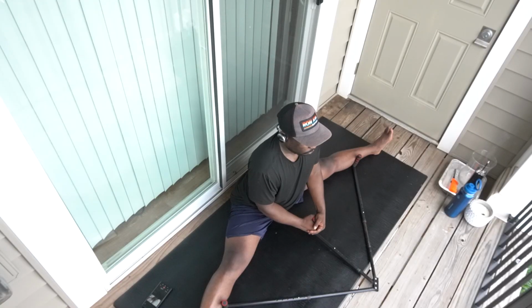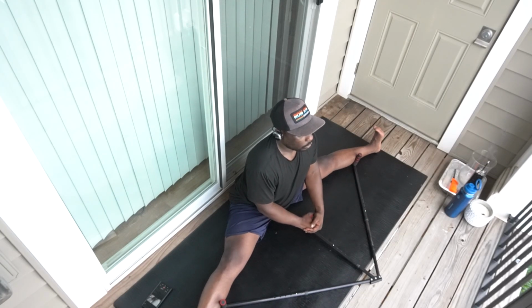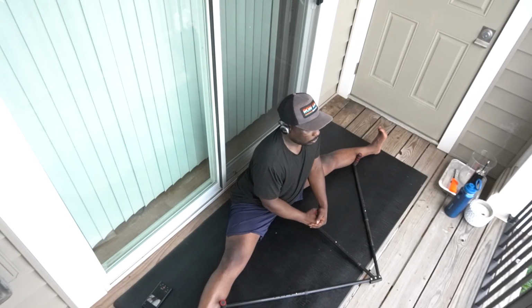I'm not creating a bias for one side. Since my right side is a little bit more stiff, I notice when I do stretches, I tend to bias toward my left side because it's easier for me to stretch on my left.